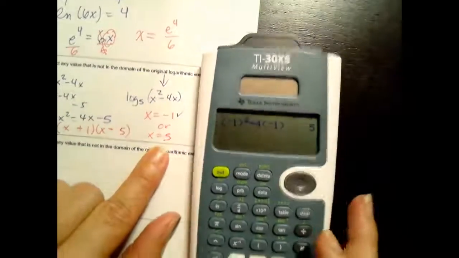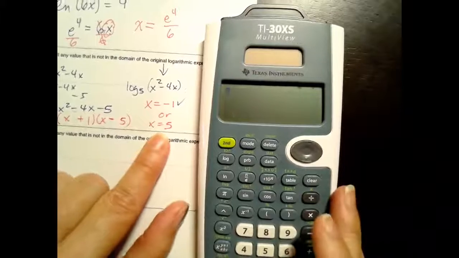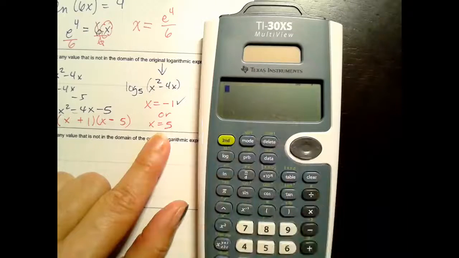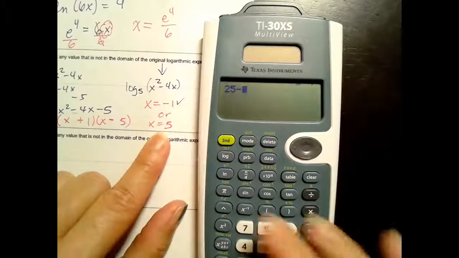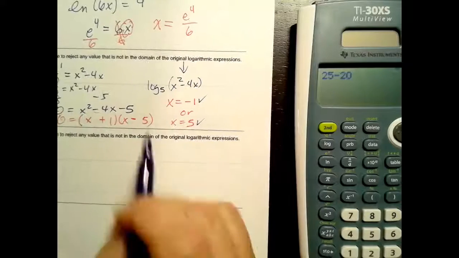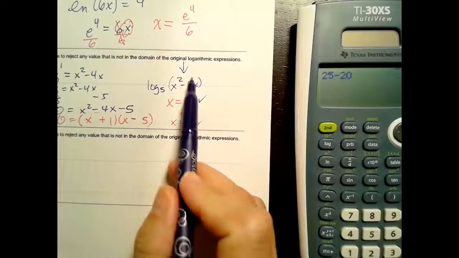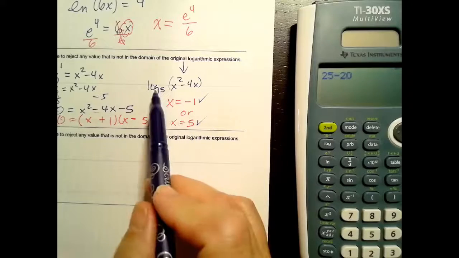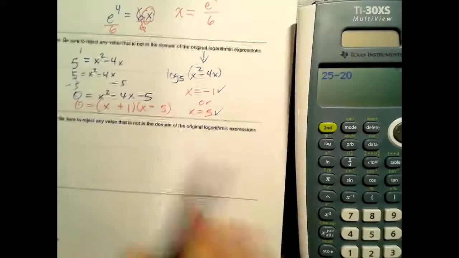Now let's put in our next one, because remember we can get extraneous solutions. Let's put in 5. I know that's going to work because 5 squared is 25, so 25 minus 4 times 5, which is 20, and that's 5. So that one works also. They both work because they don't make this expression negative, and we can't take the log of a negative.